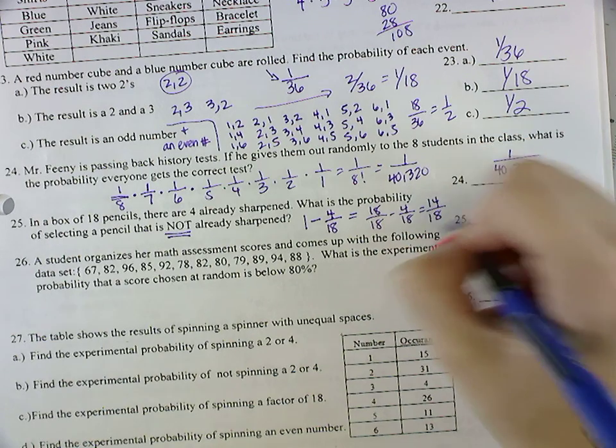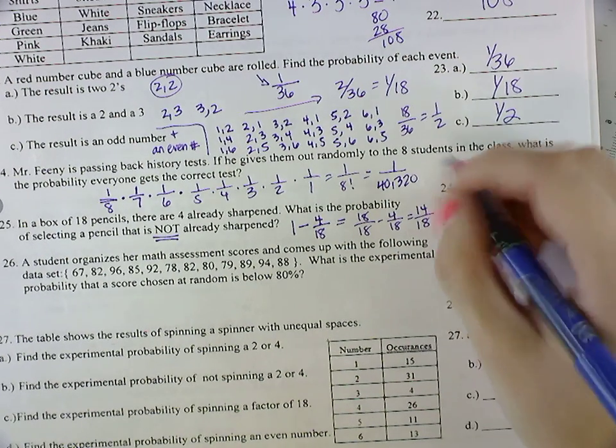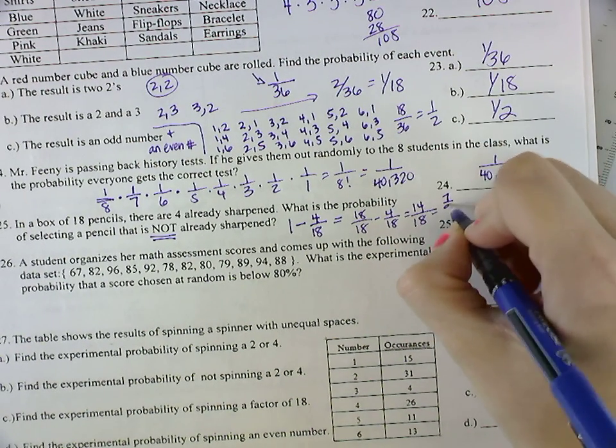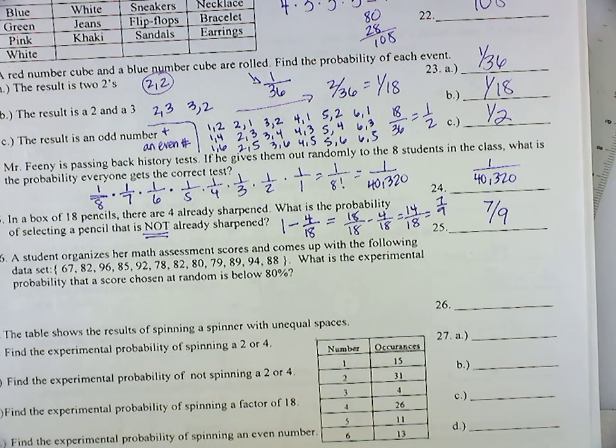And now is that going to reduce? Is there a number that goes into both of those? Yep, 2 does, so 7 over 9. So that's going to be your probability.